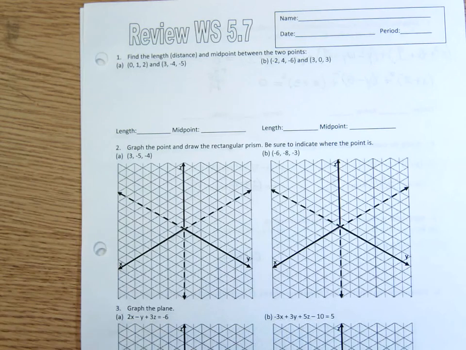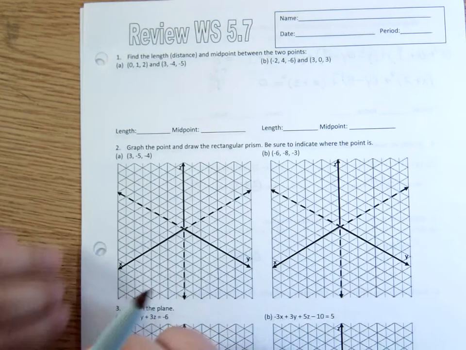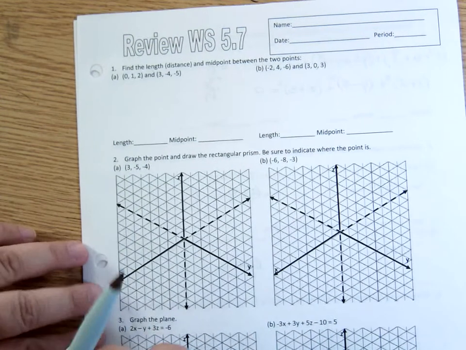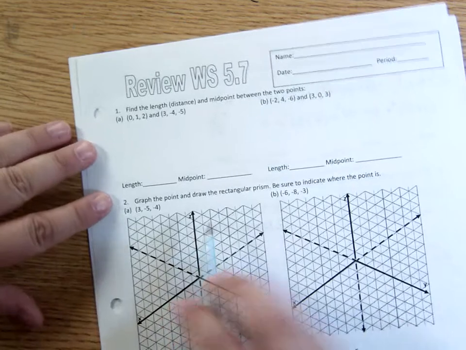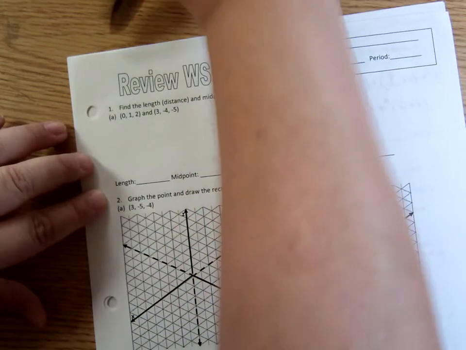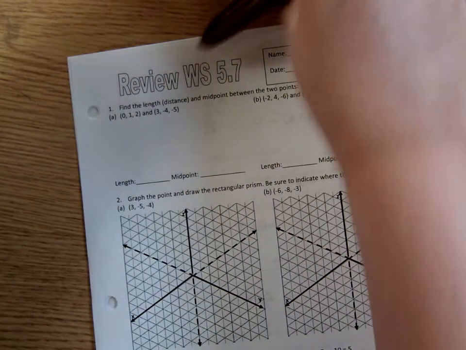Okay, so I'm going to record me working the key to our review worksheet, and I'm going to go kind of fast just because this is a video, and so therefore you can pause it at any time or rewind, so to speak, go back and view a part again. So first off, distance formula, midpoint formula. That's what we're doing in numbers 1 and 2.